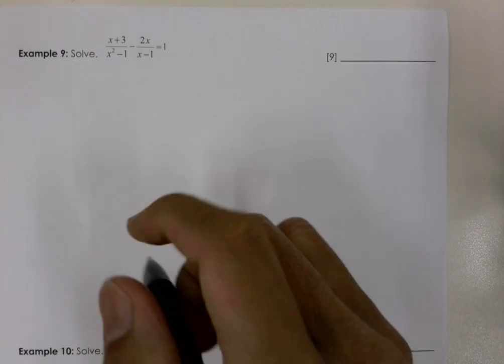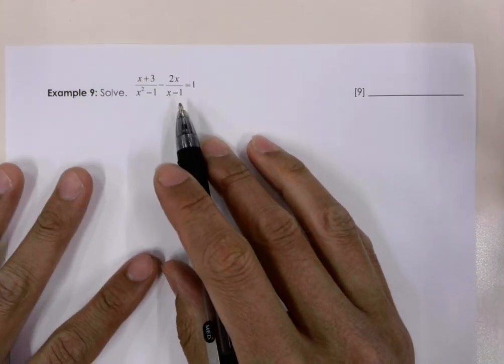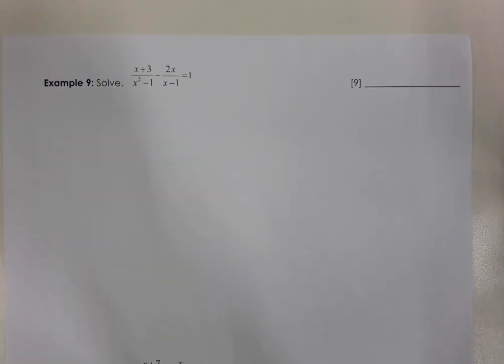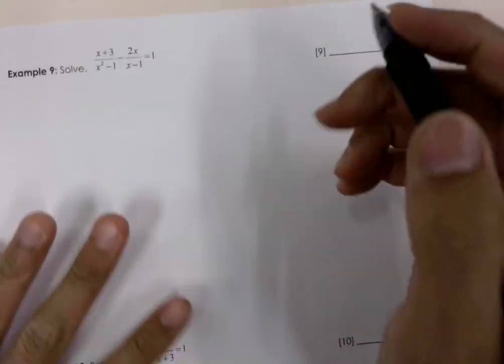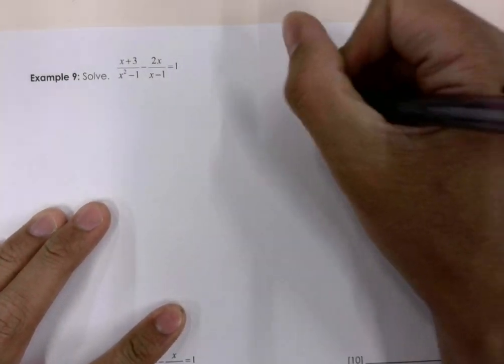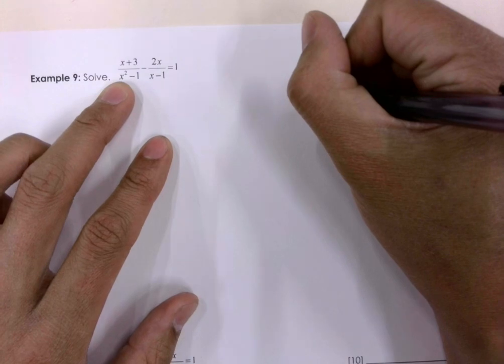So what do we have next? We're here, and we want to find the LCD, right? So what is the LCD? Let's go ahead and do it. Maybe I could do it here on the side. So the LCD, to find it, I'm going to go ahead and take my denominators.